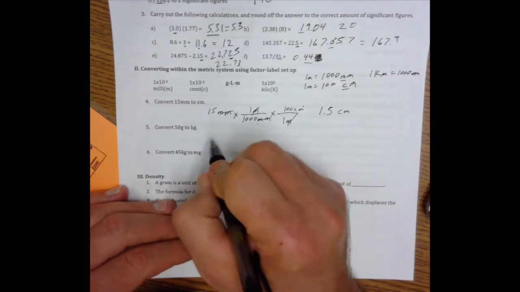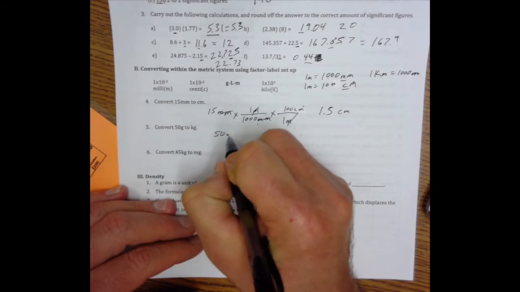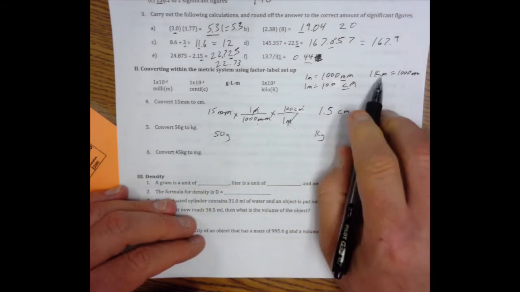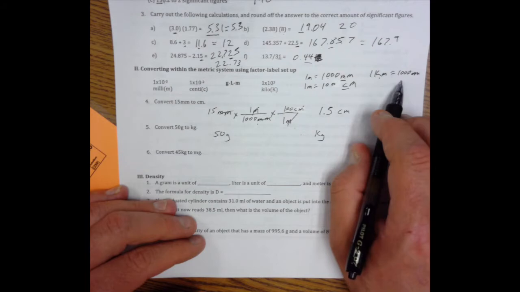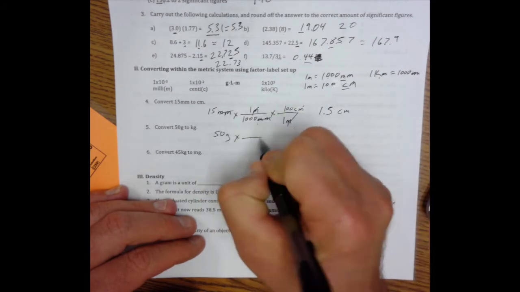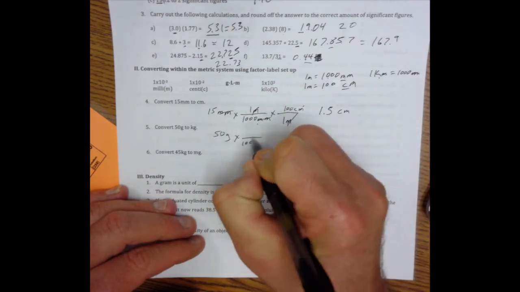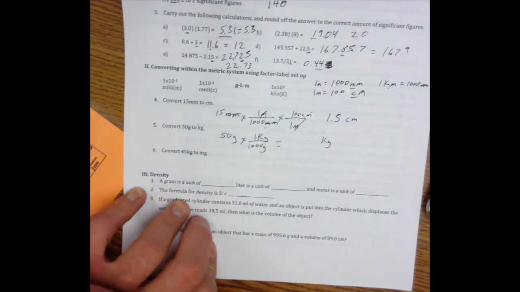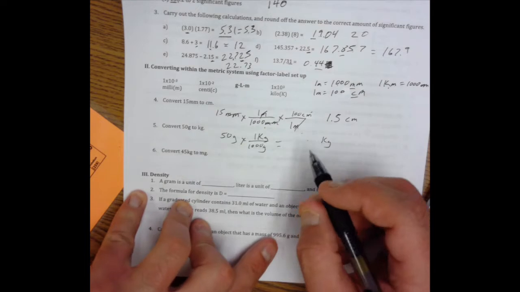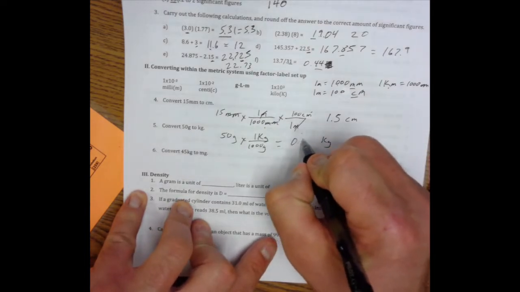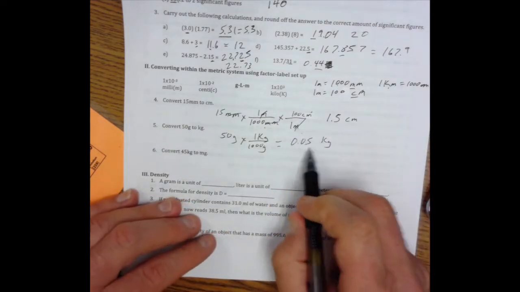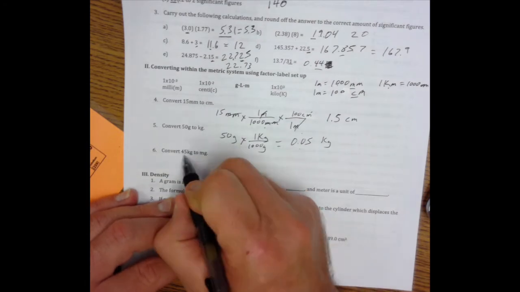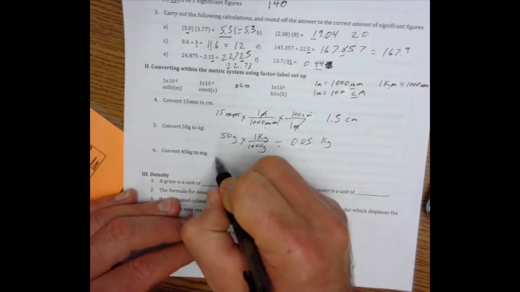50 grams to kilograms. 50 grams, and we want kilograms. You know that kilo has 1,000 of the base units. So every 1,000 grams is 1 kilogram. 50 divided by 1,000. It's 0.05. 0.05 kilograms.